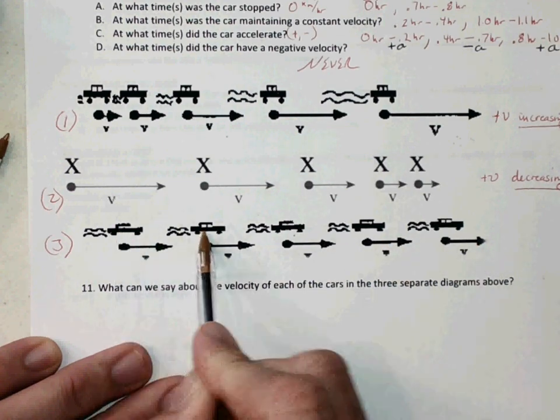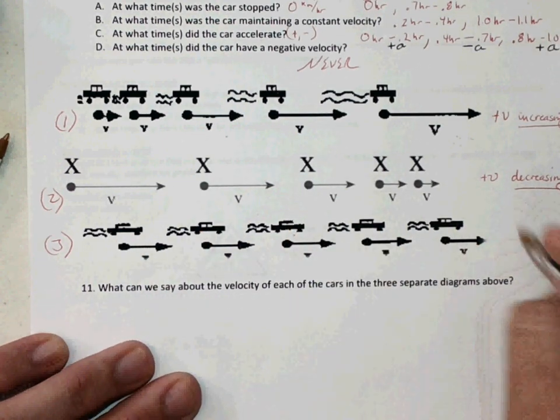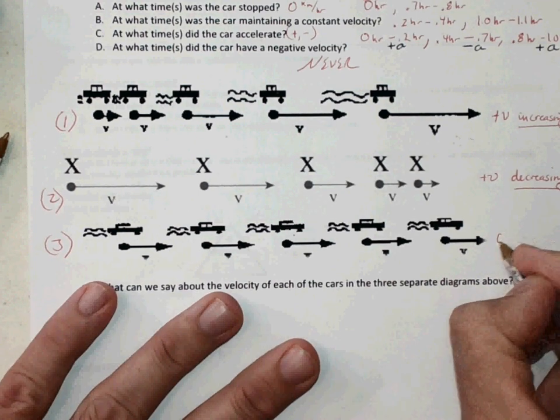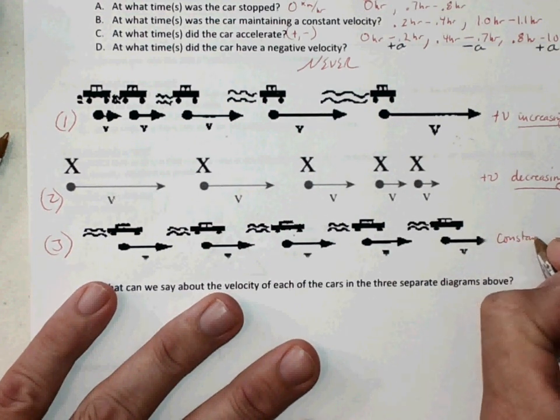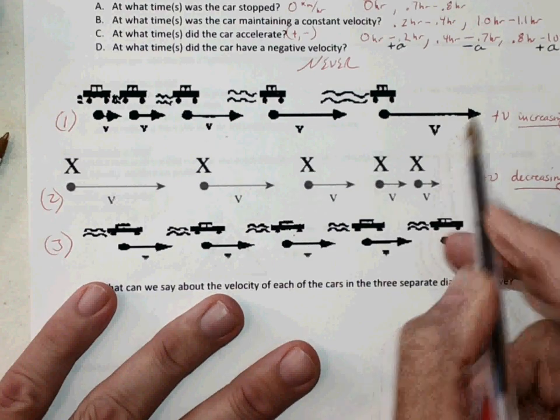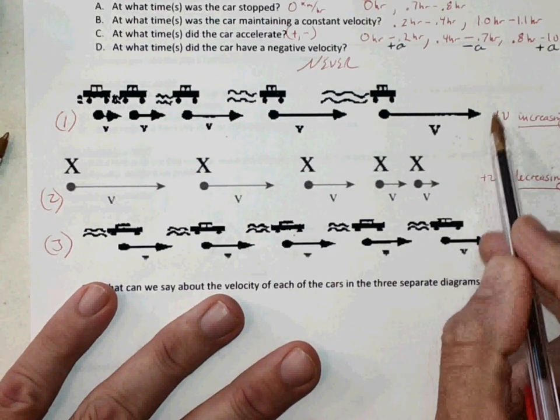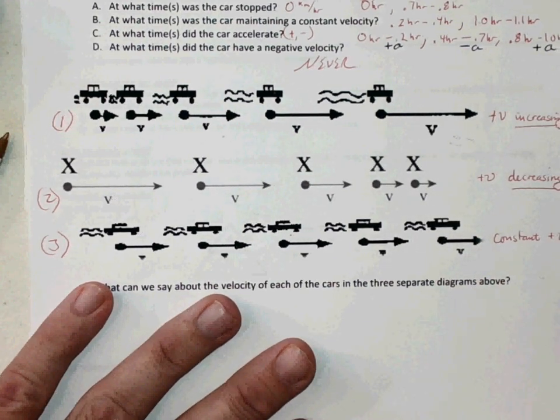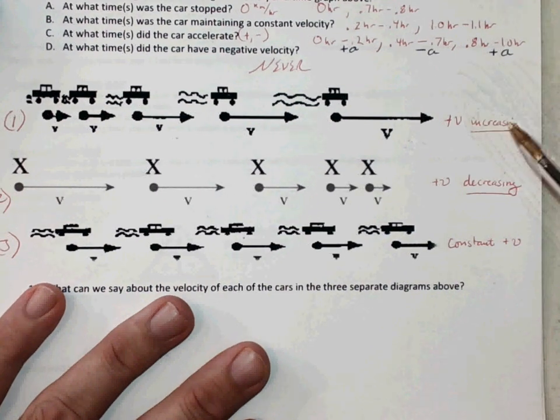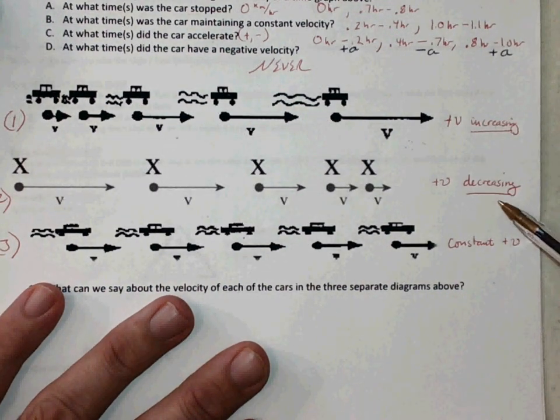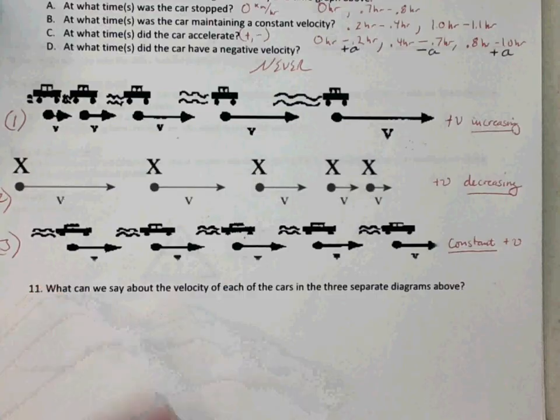The car is the same distance from each other. So this one has a constant positive velocity. They're all to the right, so they're all positive. Okay, just think about vectors and what we've learned. But its velocity is increasing, it's decreasing, and it's constant. It's the same.